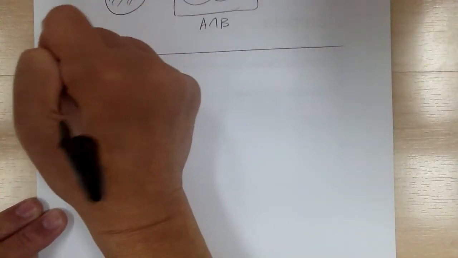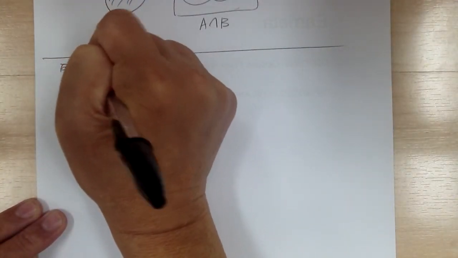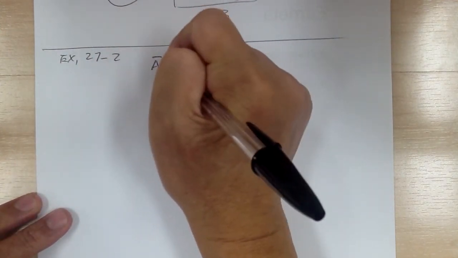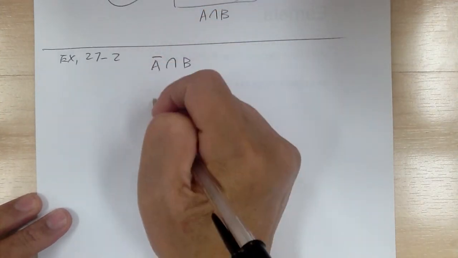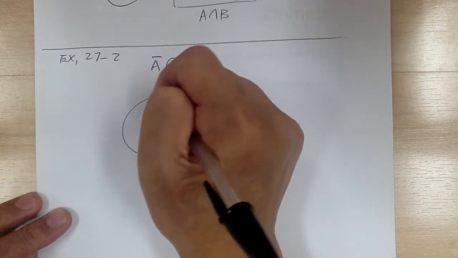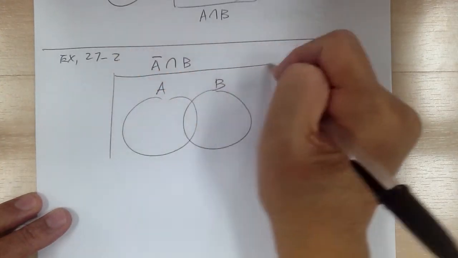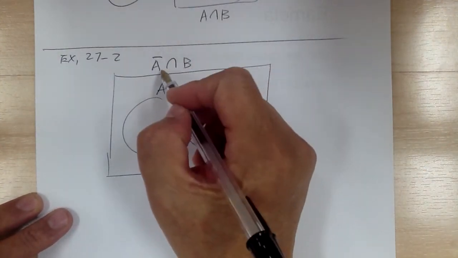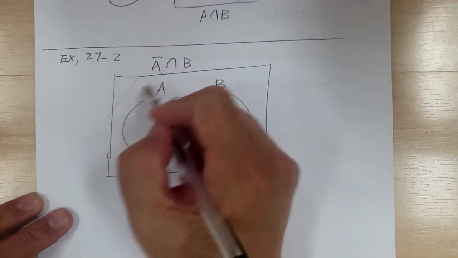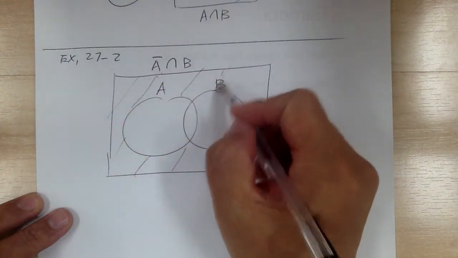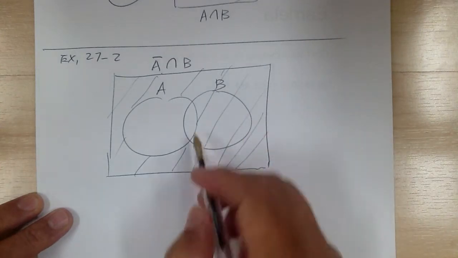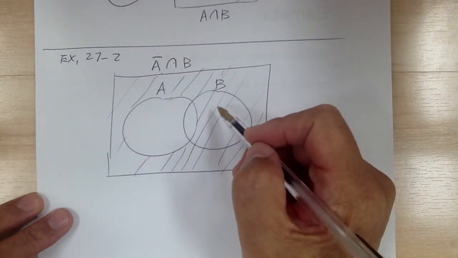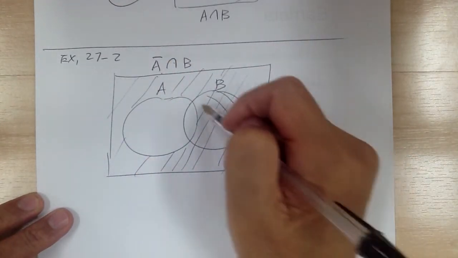Okay, so let's go to an example. Example 27-2. It says draw a Venn diagram representing the set A complement intersect B. Okay, so you've got two circles. Here's your A, here's your B, and here's your universe. So A complement means everything that's not in A, so that's out here. A complement means everything outside of A. Intersect with B, so B is this right over here.